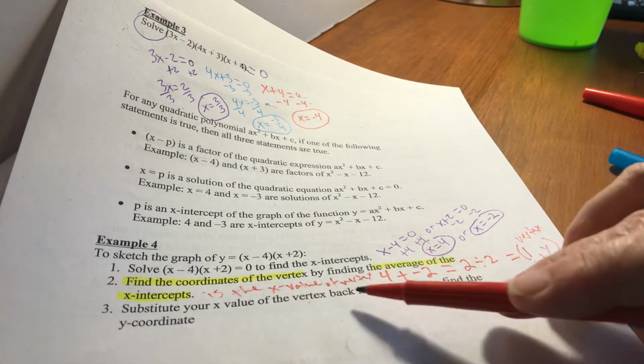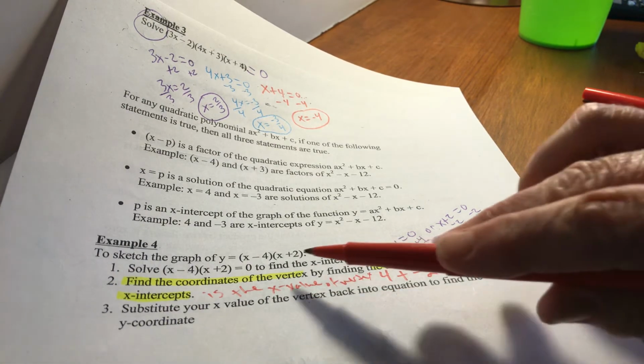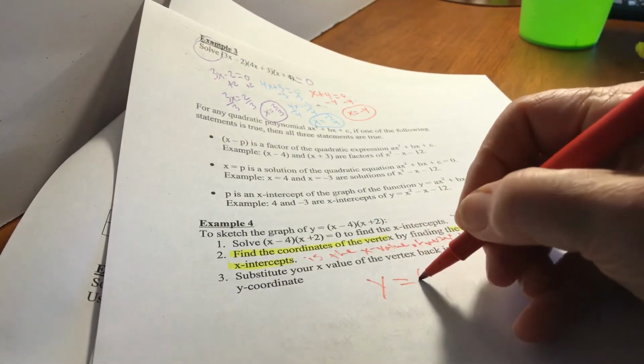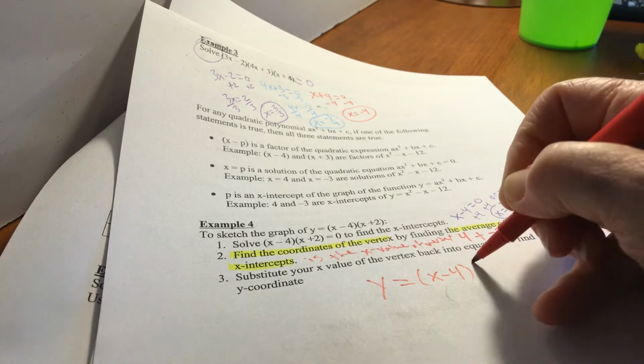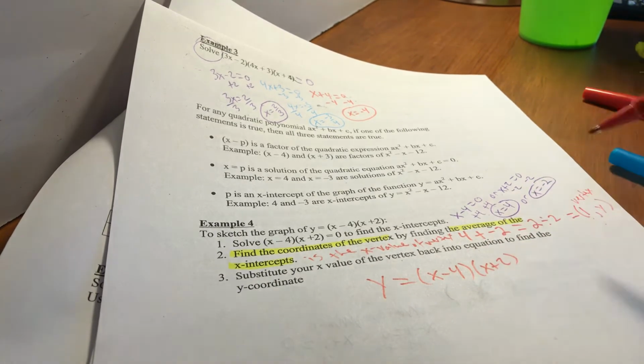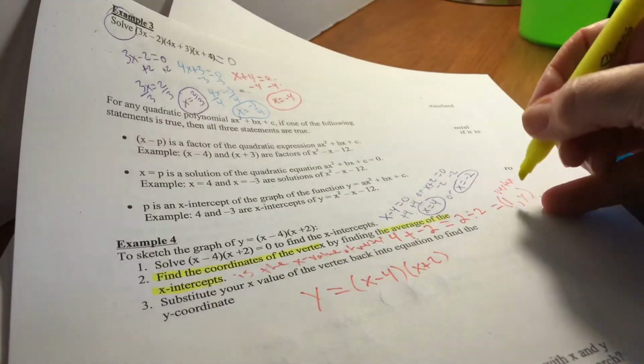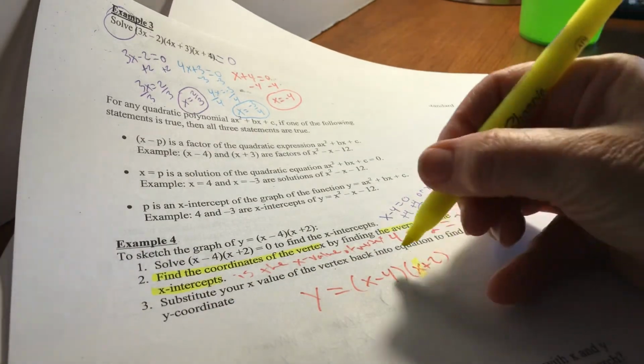Substitute your x value of the vertex, that 1, back into the equation. This is just so much easier too because my equation, y equals x minus 4 times x plus 2. Remember the x value that I just solved for? My x value was 1, so I'm going to put a 1 in both of those spots right there.